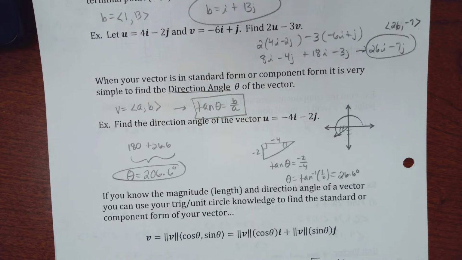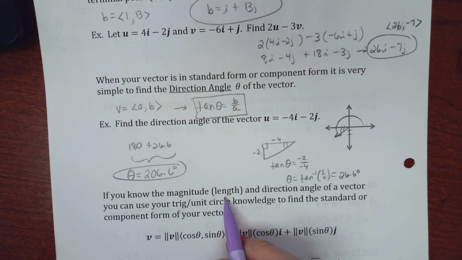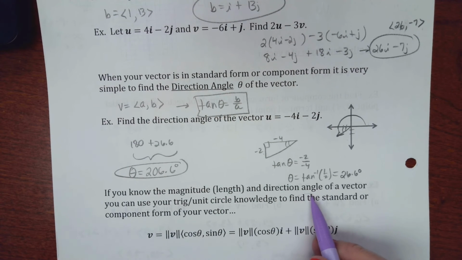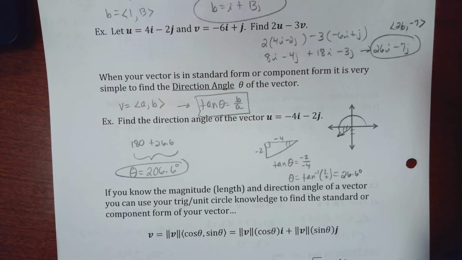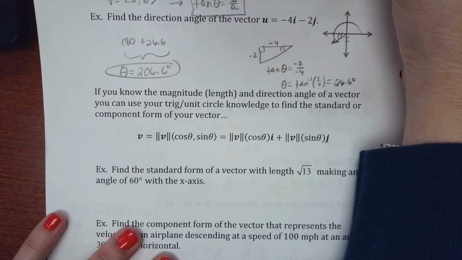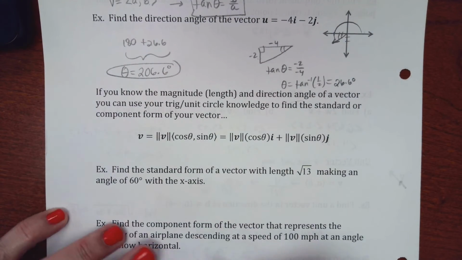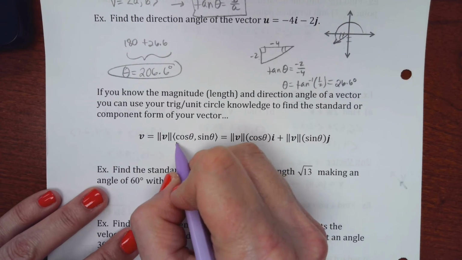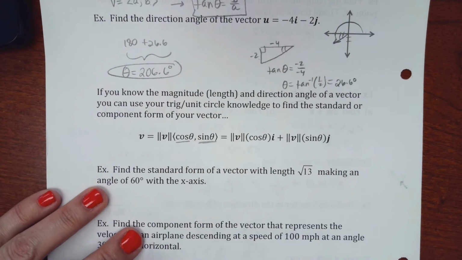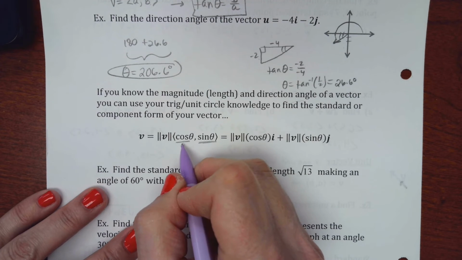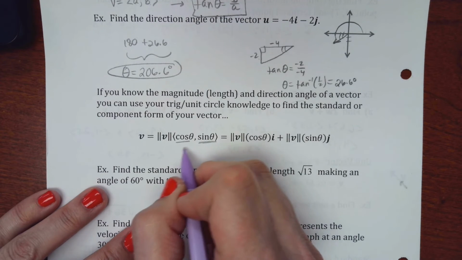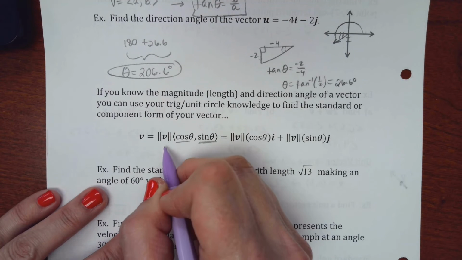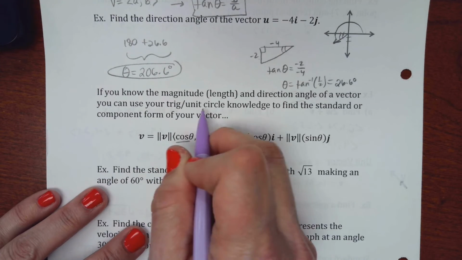All right, so if you know the magnitude or the length of your vector and you know the direction angle of the vector, like we just figured out here, then there is an easy way to write the vector. Remember from the unit circle, the x value is the cosine, the y value is the sine, and you're going to take that unit vector and multiply it by the magnitude that you want in the problem.